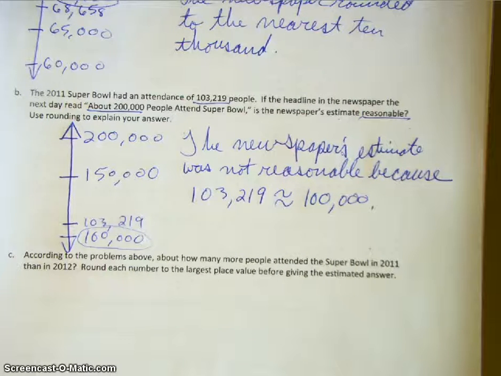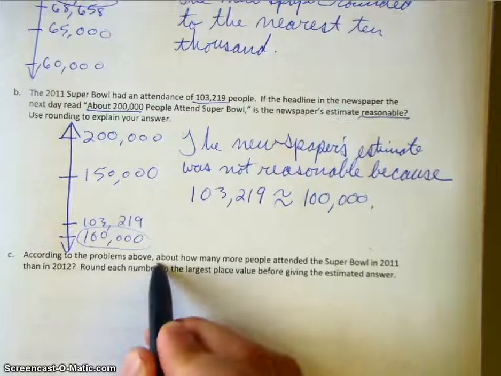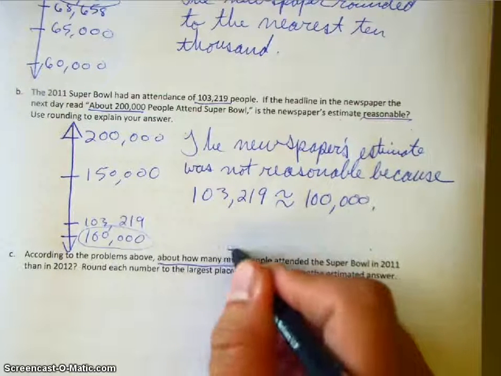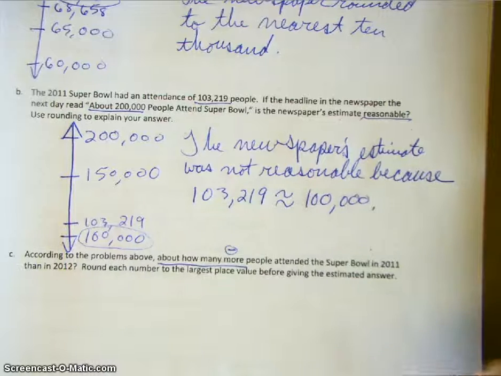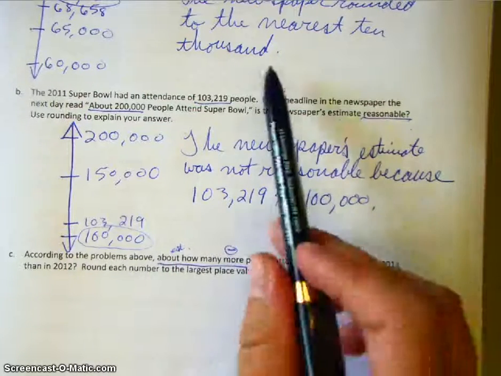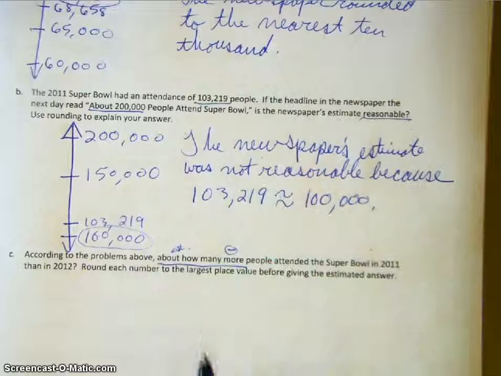Now according to the problems above, about how many more people attended the Super Bowl in 2011 than in 2012? We see how many more means to subtract. We see about, which means we need an estimate. So for letters A and B we rounded. Now it's time to do a subtraction with our rounded numbers to create an estimate.